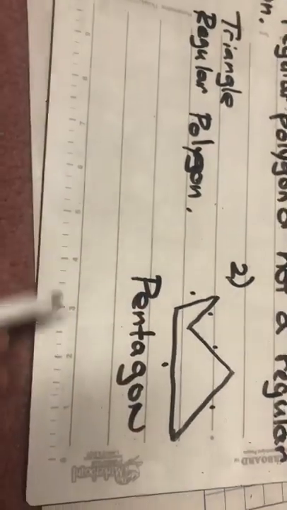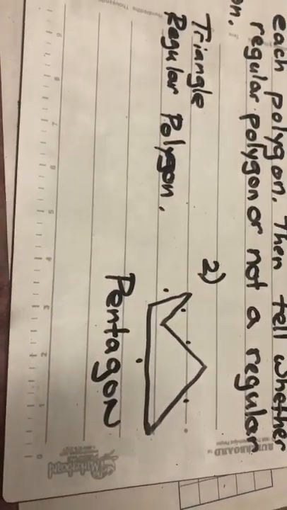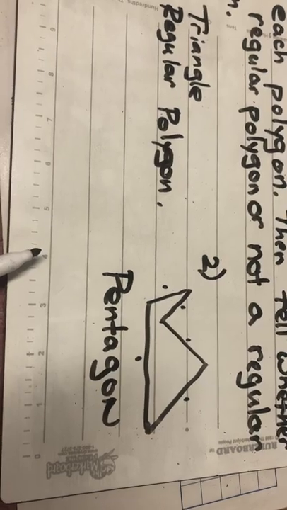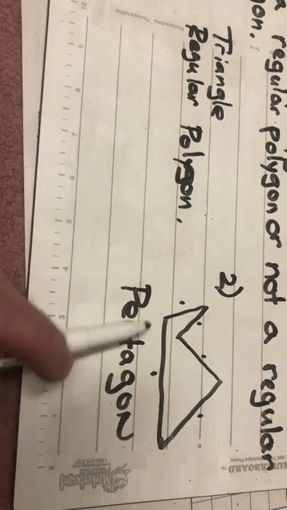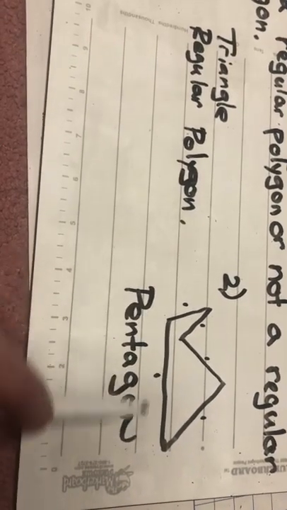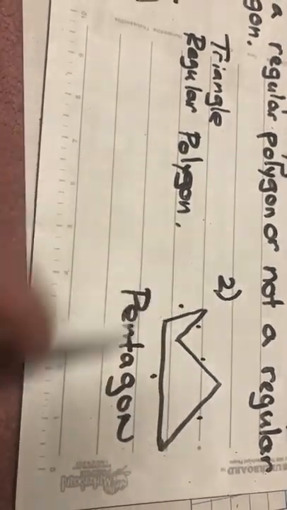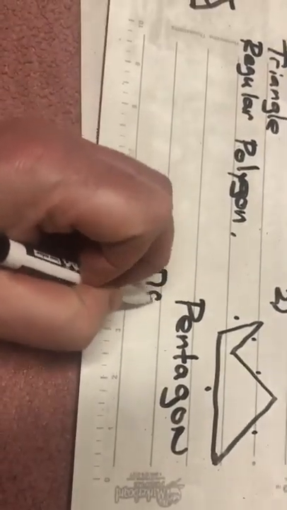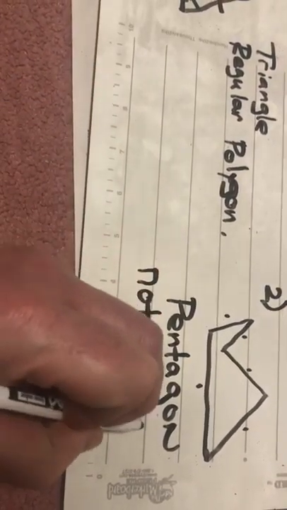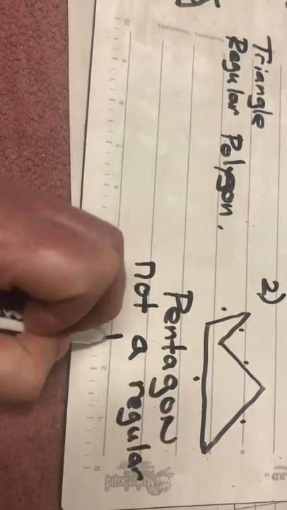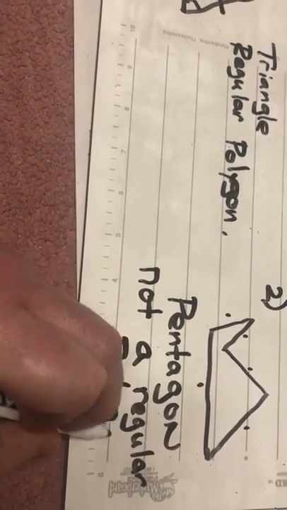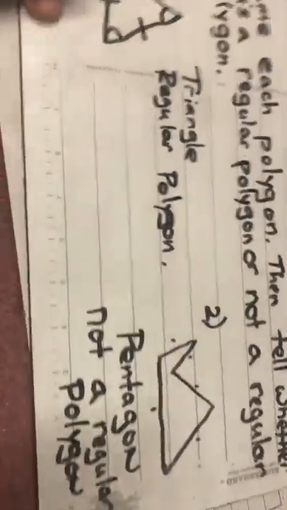That makes it a pentagon. Well, you may say, Mr. Swack, when I think of a pentagon, that's not what it looks like. That's okay. If it's a 5-sided figure and it's closed, it is considered a pentagon. Now, are all of these sides the same length? Clearly not. Just by looking at it, I can tell that these different parts of it are different sizes. So this is definitely not a regular polygon.